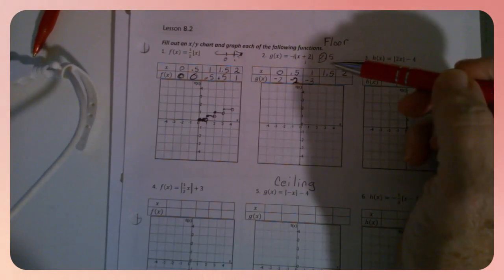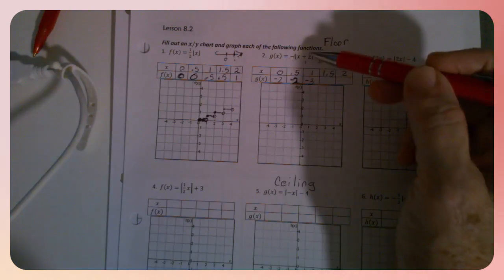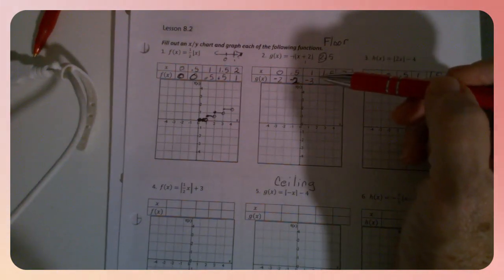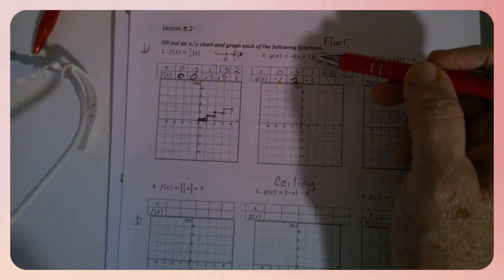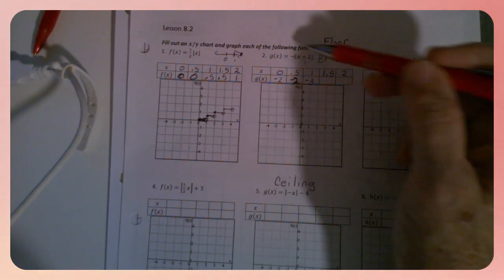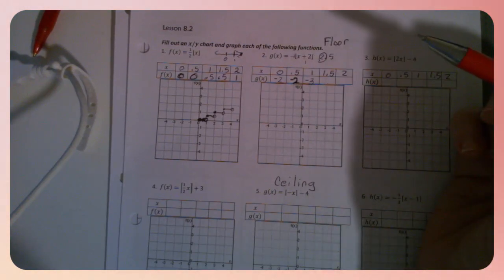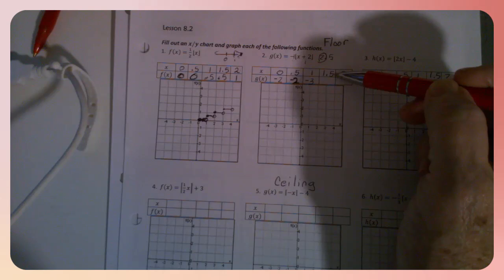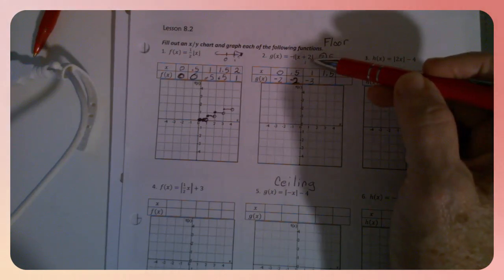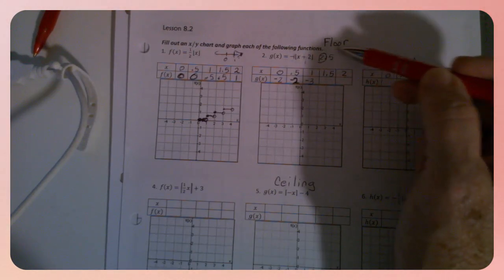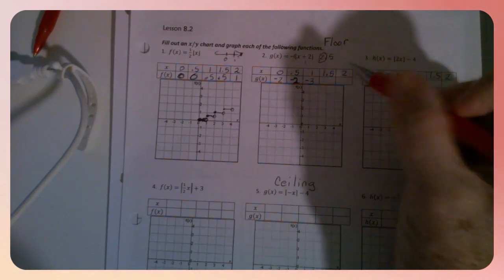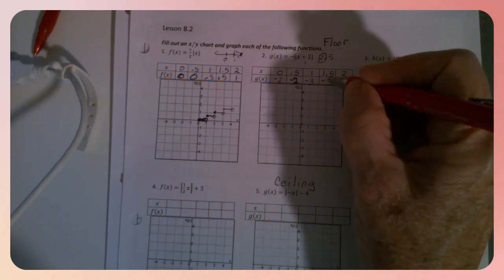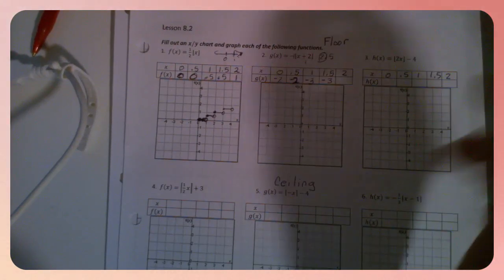All right, now let's look at 1. 1 plus 2 is 3. Okay, and the floor of 3 is 3. Multiply by -1 and you get a -3. Now go to 1.5. 1 and 1/2 plus 2 is 3 and 1/2. We want the floor, so we're going to go down to 3 and multiply by -1. We still get -3. So I kind of see a pattern here.